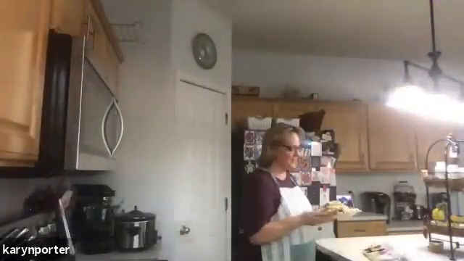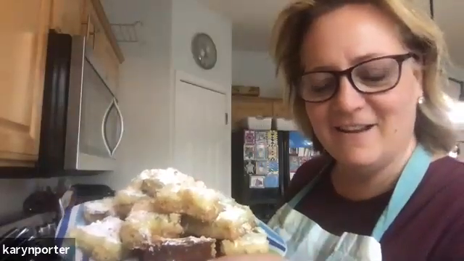I don't know. So this is one of the things we're making. Oh, very cool. This is gooey butter cake. Okay. They serve it. That's it. And yeah, I know. I'll have to make an Italian beef and show it to you guys.